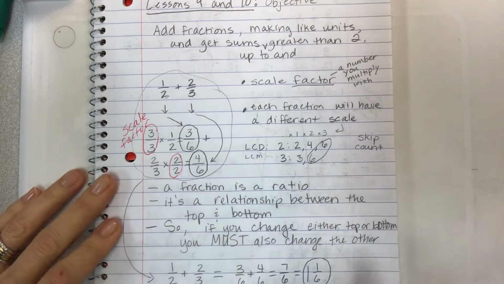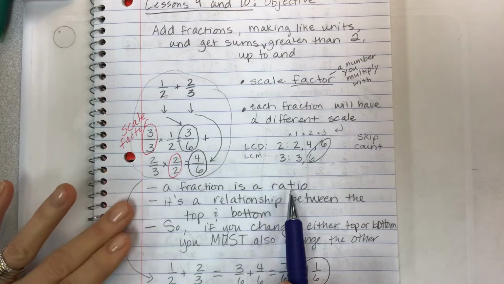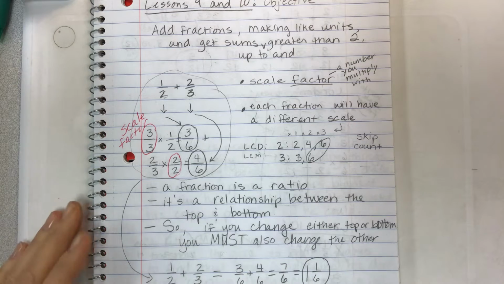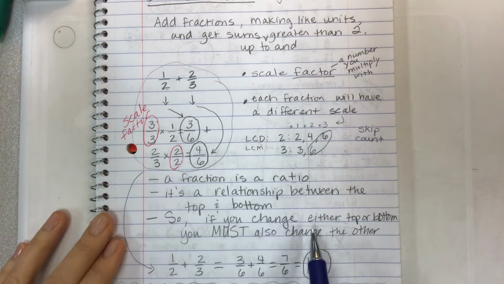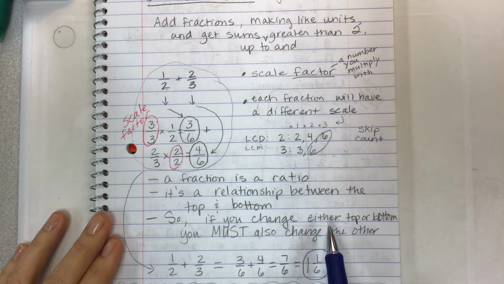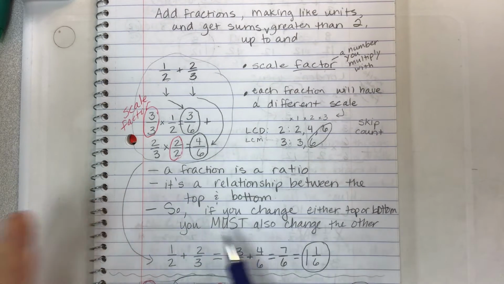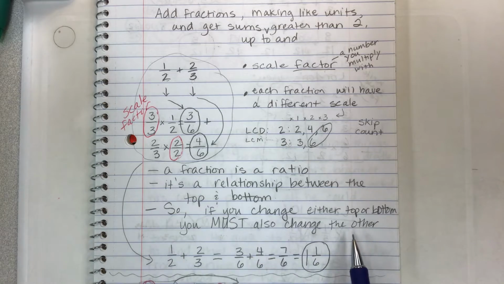So just keep in mind that a fraction is a ratio. It's got a relationship between the top and the bottom number. So it's super important: if you change one of them, you have to change both at the same rate. If you change either the top or the bottom, you've got to change the other one.